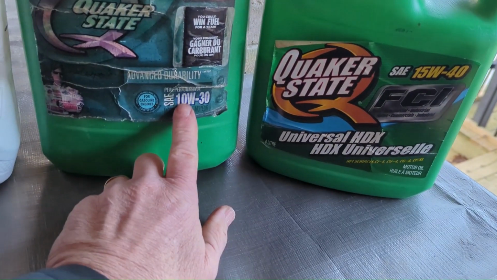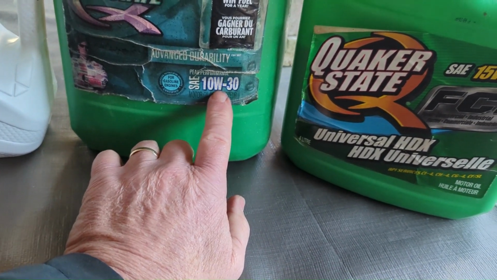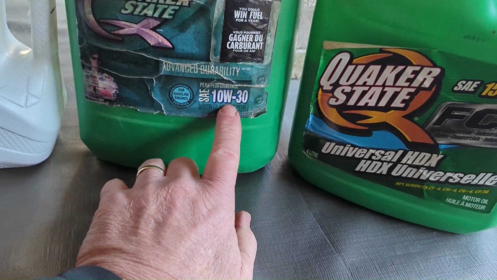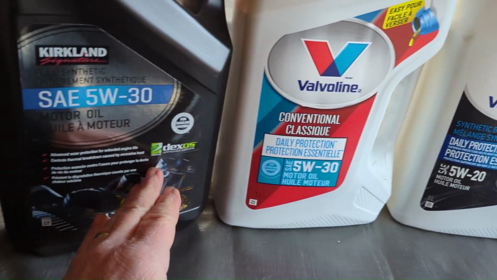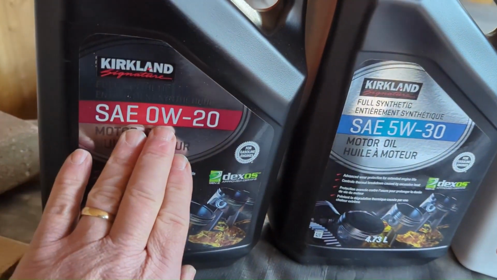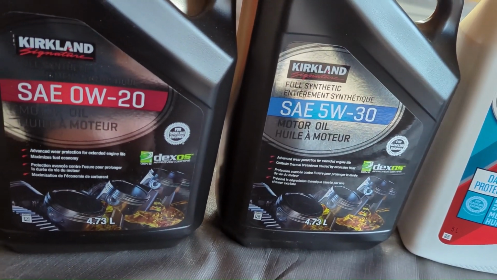15W40. This stuff here is hardly used at all anymore. 10W30, guys with maybe old muscle cars and stuff like that might still be using this. But this is all the newer stuff here, all the 5Ws and the 0Ws. They actually have 0W16 now.